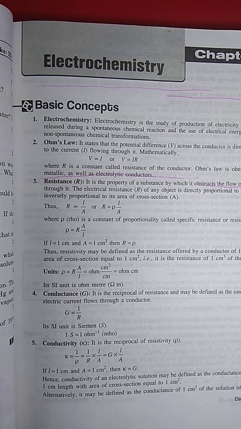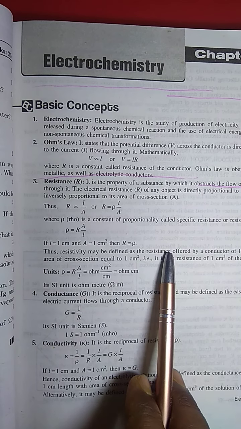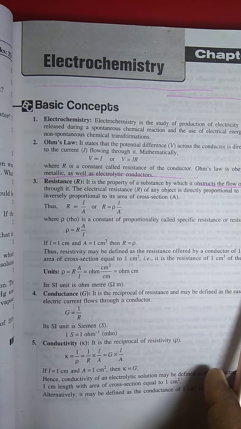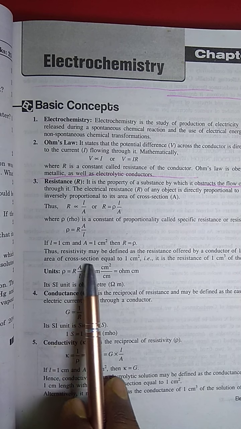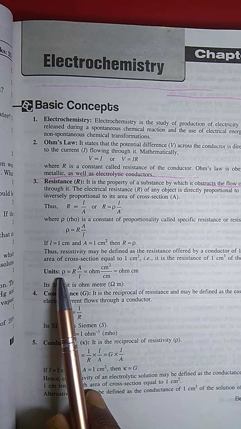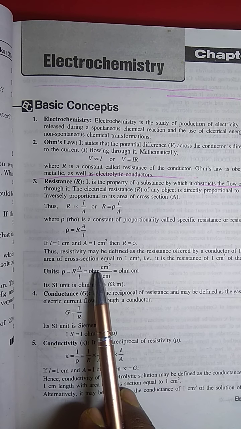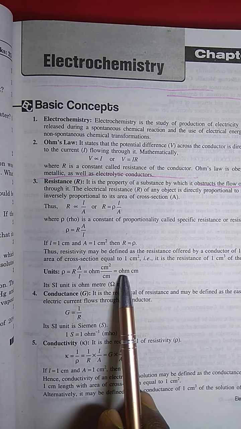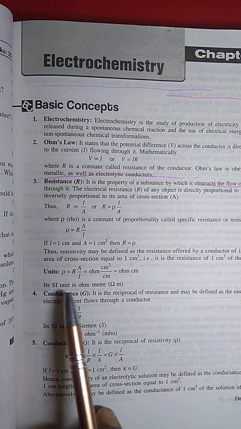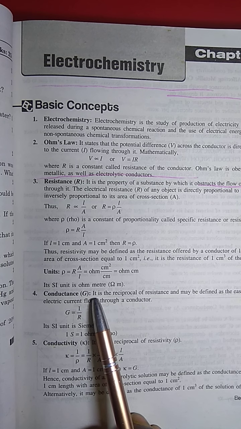If L equals 1 and A equals 1 centimeter square, then R equals rho. Thus, the resistivity may be defined as the resistance offered by a conductor of 1 centimeter length with area of cross section equal to 1 centimeter square. Or I can say the unit of rho equals R A by L, or it equals ohm centimeter square by centimeter, or it ultimately comes to ohm centimeter. Its SI unit is ohm meter, and it is represented by the symbol omega.